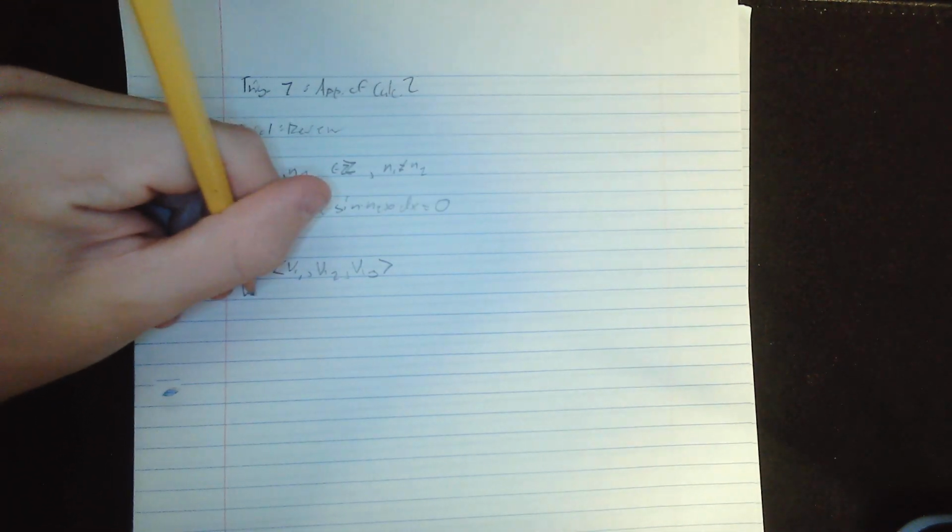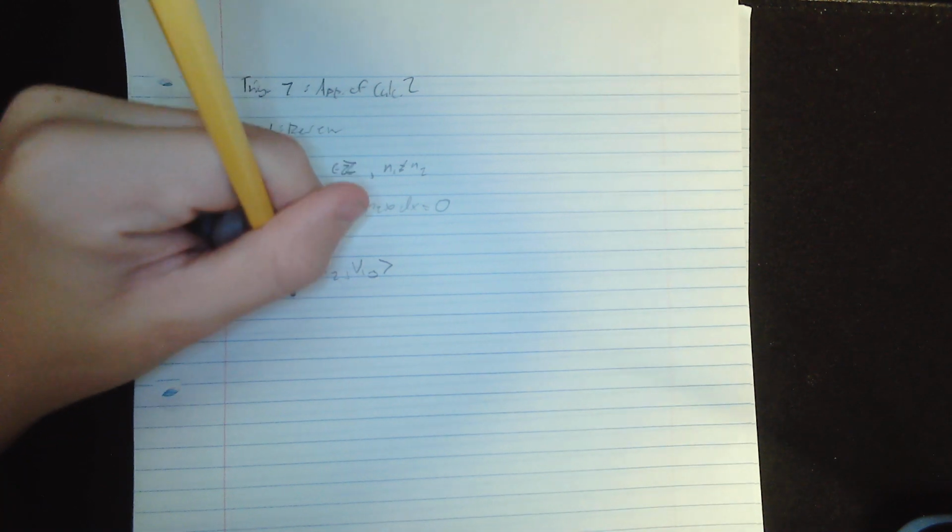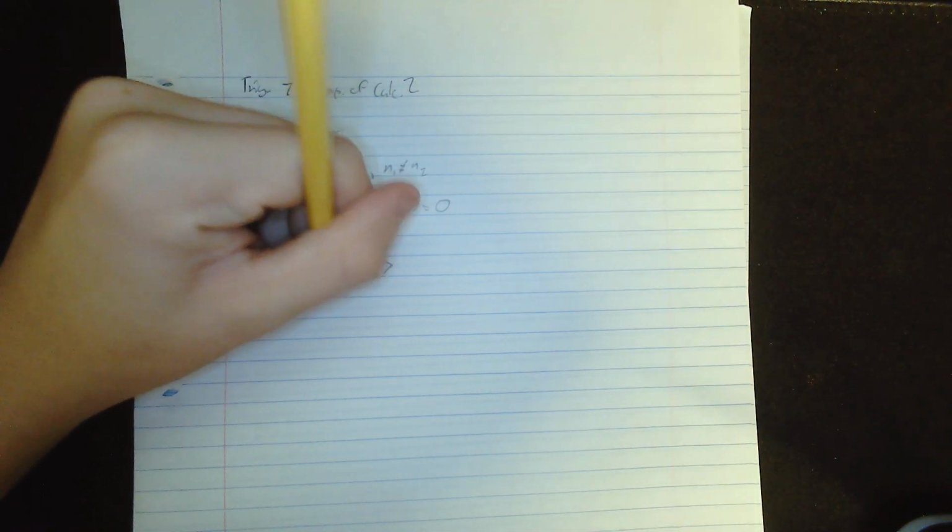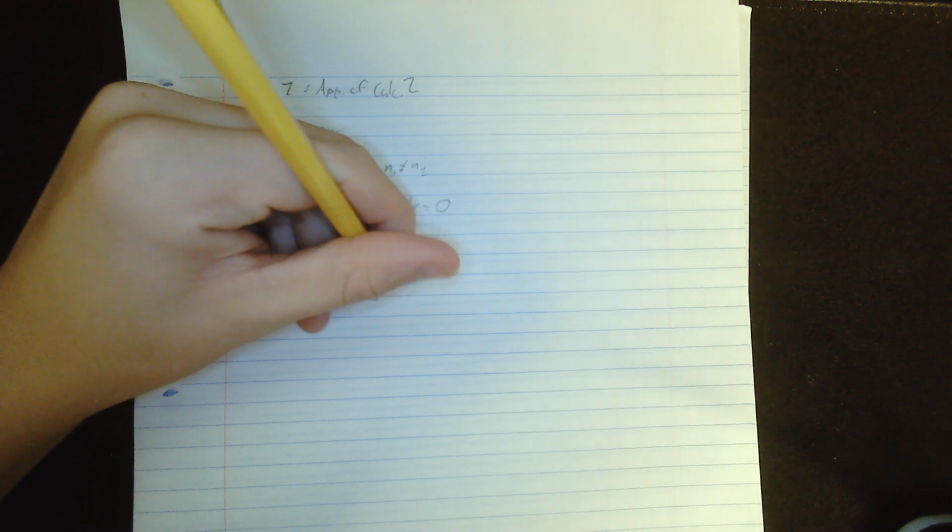Now, the functions sine n1x and sine n2x behave as if they are vectors. They are perpendicular vectors, to be exact. Now, some quick vector review. We have vector 1 with its subpoints v1 1, v1 2, and v1 3. Carrying this on with another example, vector 2 would be v2 1, v2 2, v2 3, like so.